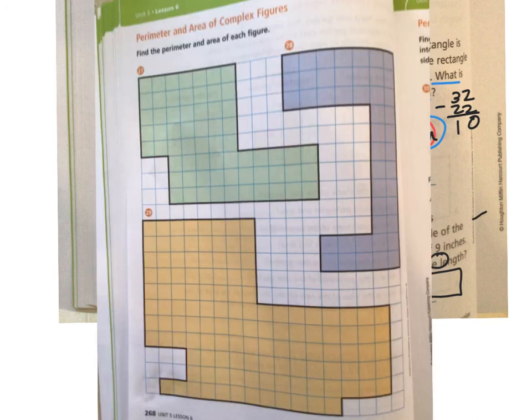Hey friends, we are going to continue with number 27 and 28. I might actually leave 29 as kind of an extra credit one. We'll talk about that in a minute. But we are going to be doing perimeter and area, but this time you're going to notice that they're not just plain rectangles. These are called complex figures. Okay, so we're going to be figuring out both perimeter and area. And I want to tell you that I would start with perimeter first because that's the outside dark black line.